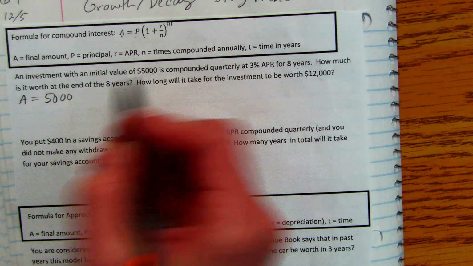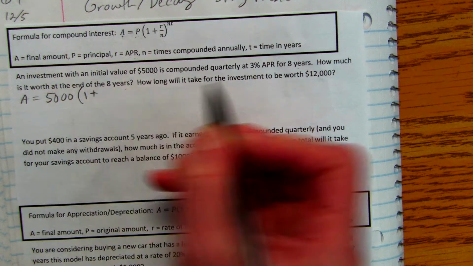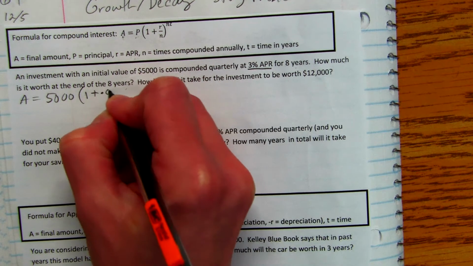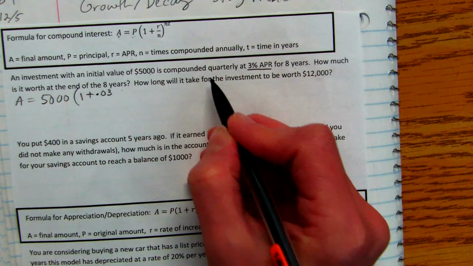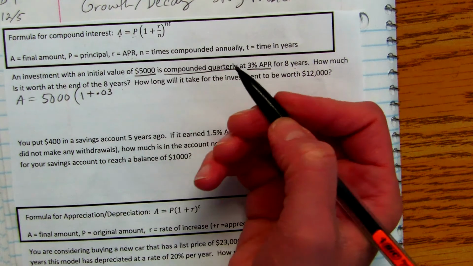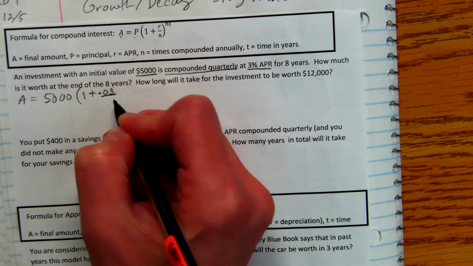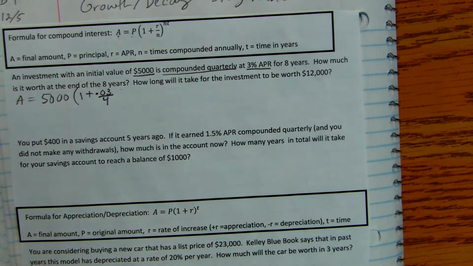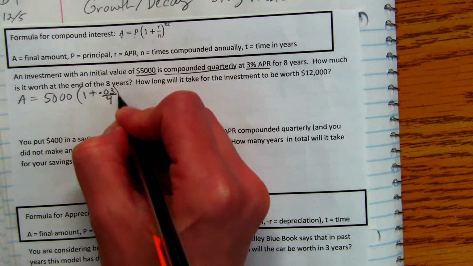5,000 is the principal. It's always 1 plus. The 3% APR we have to change to a decimal, so 0.03. And then if it's compounded quarterly, how many times a year is that? 4. So you divide that by 4. So they're basically taking the interest and dividing it into those 4 time frames that they're adding interest.